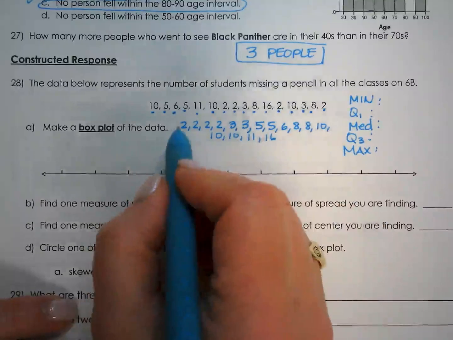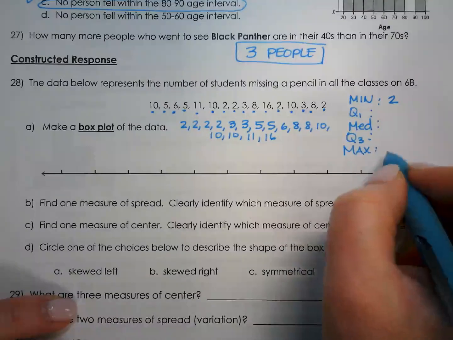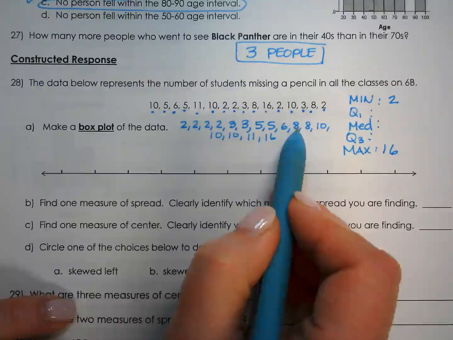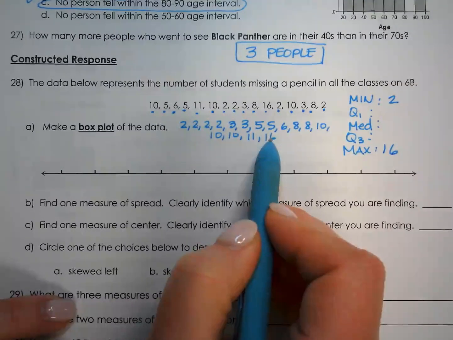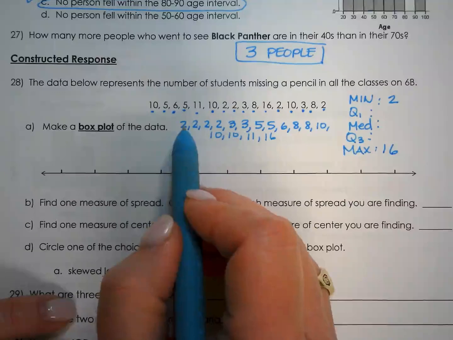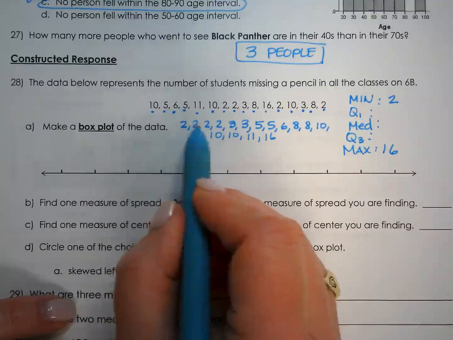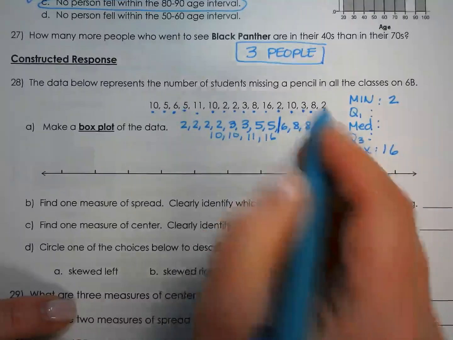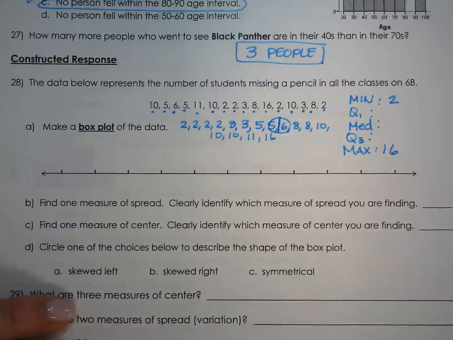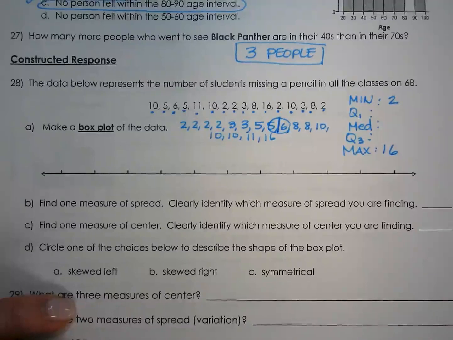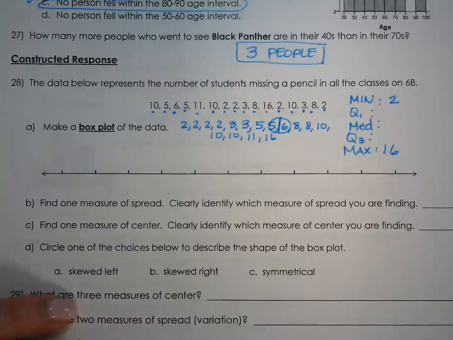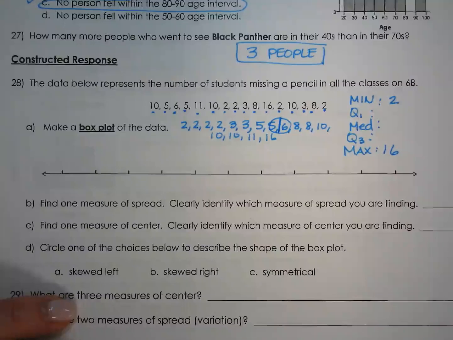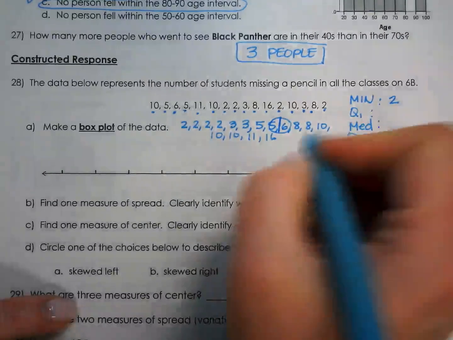Well, from looking at this, my minimum is 2 and my maximum is 16. And again, there were 16 pieces of data. So we have to break this up in half. So 1, 2, 3, 4, 5, 6, 7, 8. So here's the middle of my data, which means 5 and 6 fall right in the middle. And if they fall right in the middle, to find their median, we have to add them and divide by 2. So 5 plus 6 is 11, and divide that by 2, you should get 5.5. So the median is 5.5.